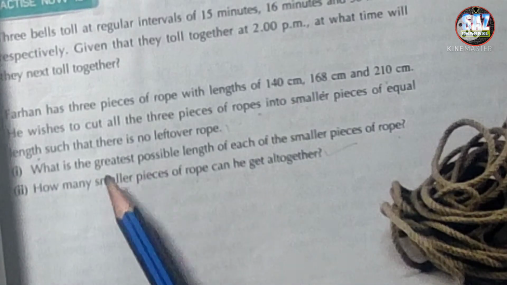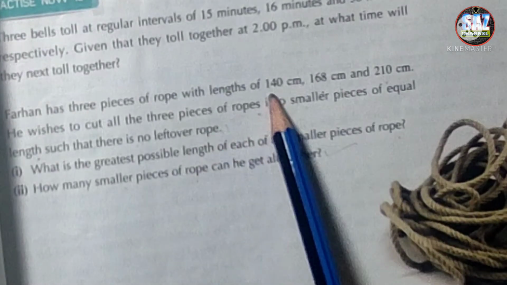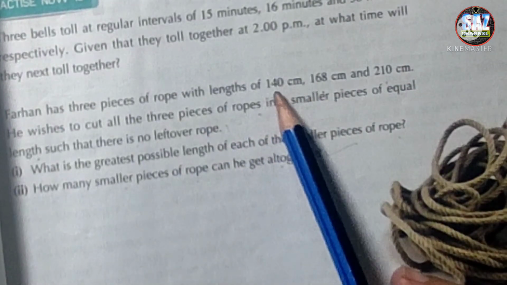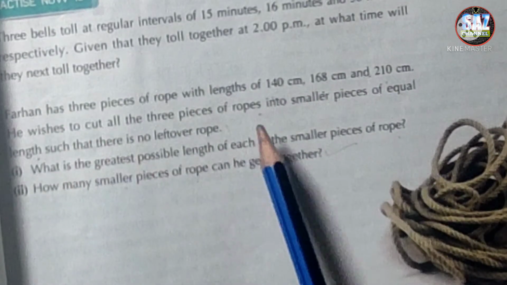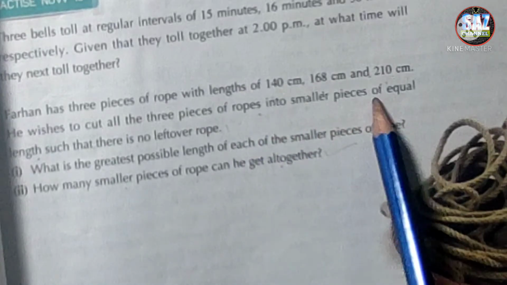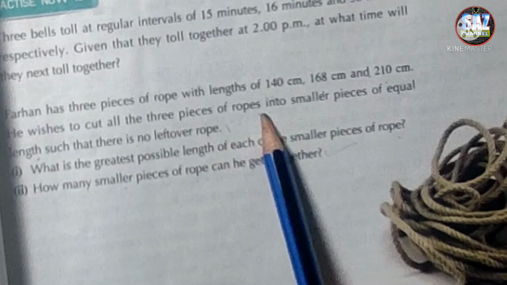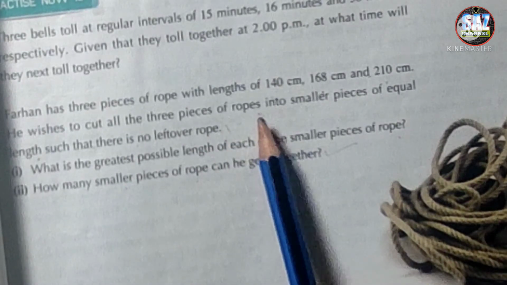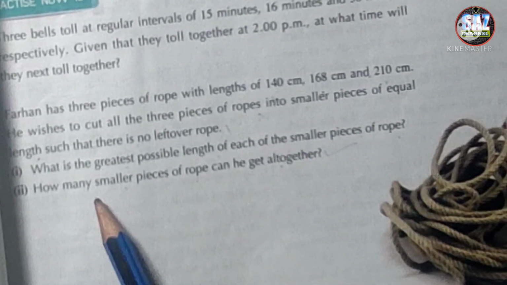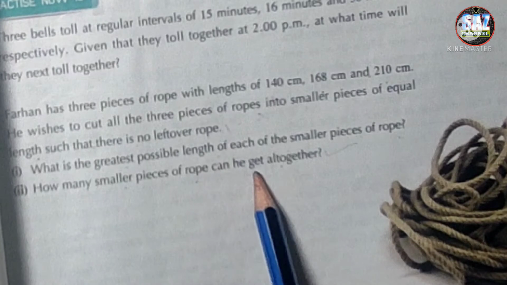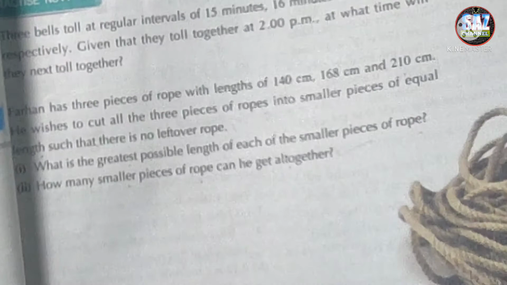There are many things that we need to understand, that we have 3 pieces of ropes of different lengths, and we want to cut all 3 pieces of ropes into smaller pieces of equal lengths, okay, and in such a way that we do not have any leftover rope. Then we have to find the greatest possible length of each of the smaller pieces of rope and how many smaller pieces of ropes can we get all together. So let's move to the discussion of the question.